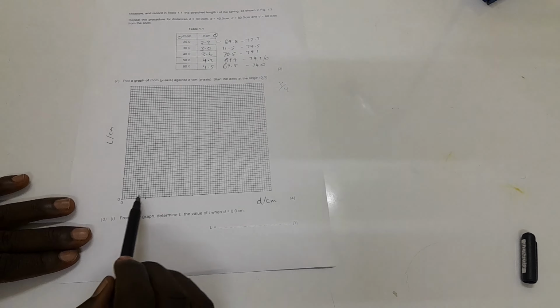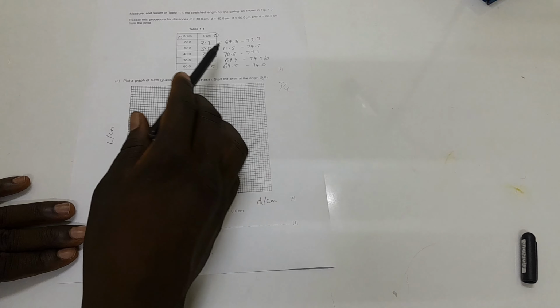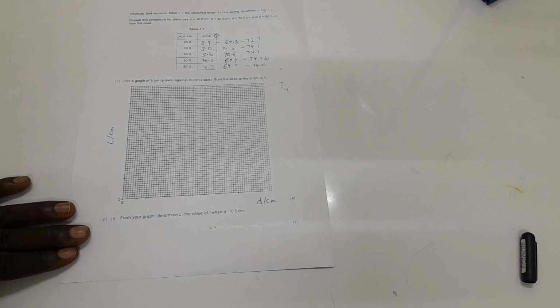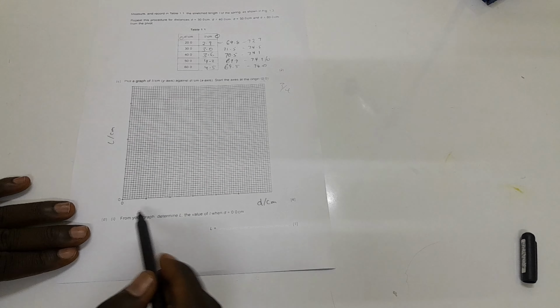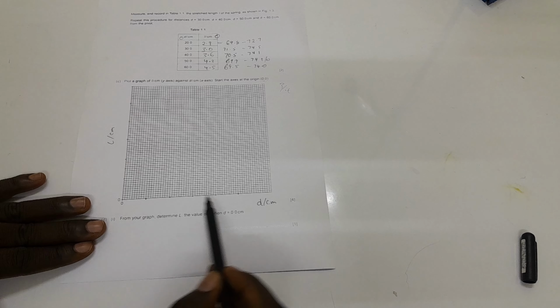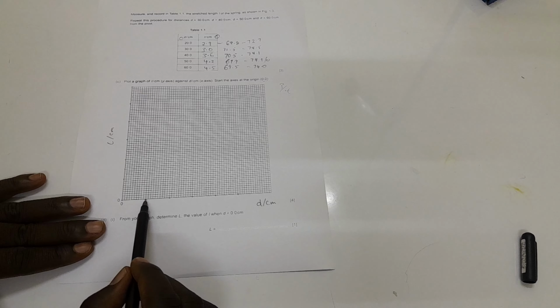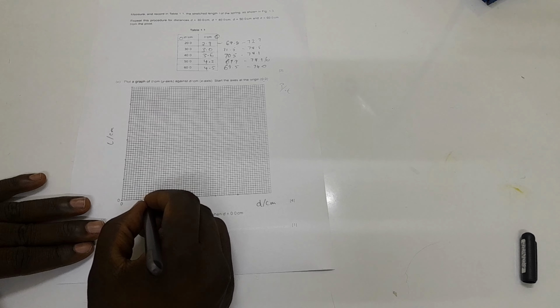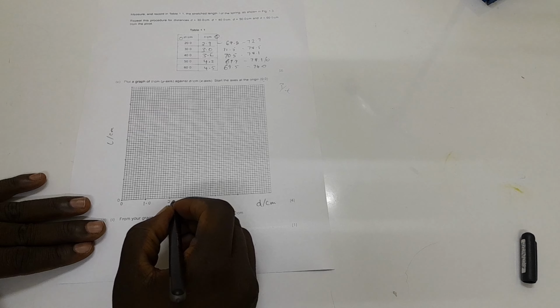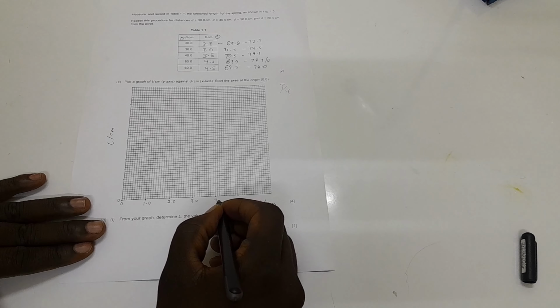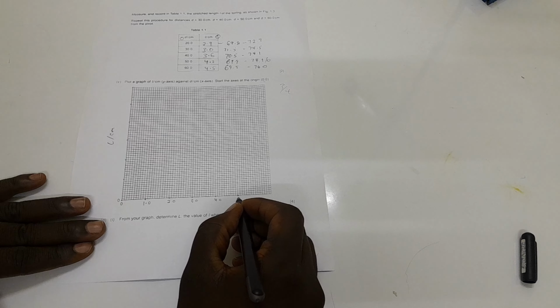So let's look at D. If we're supposed to start from 0, the lowest value is 0 and the highest value is 4.5, so we just need to check how many divisions we are able to use. We have these small divisions here, so we can have 10, so that we have here 1.0, 2.0, 3.0, 4.0, 5.0. So 1 unit here represents 10 small boxes.